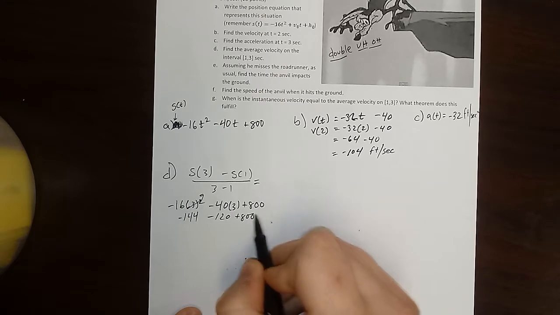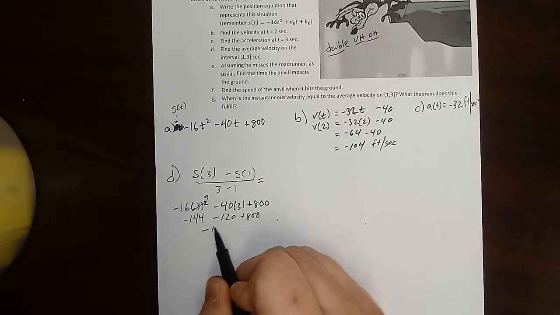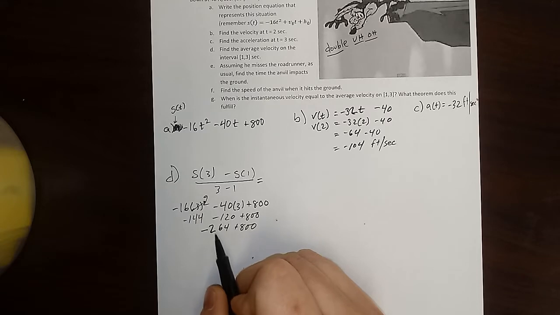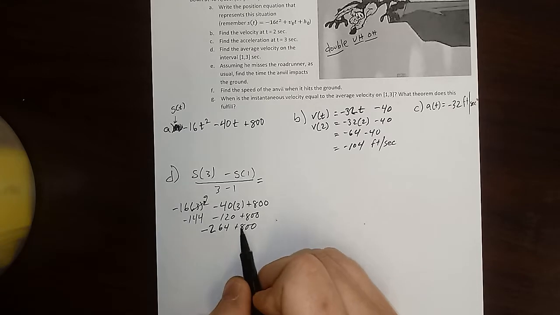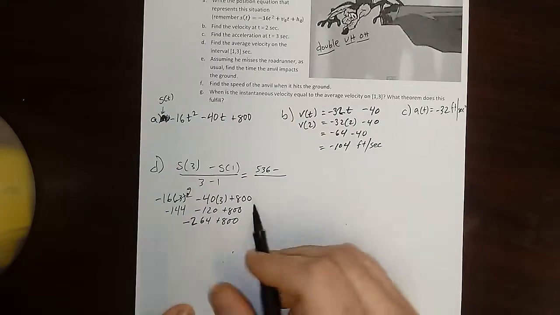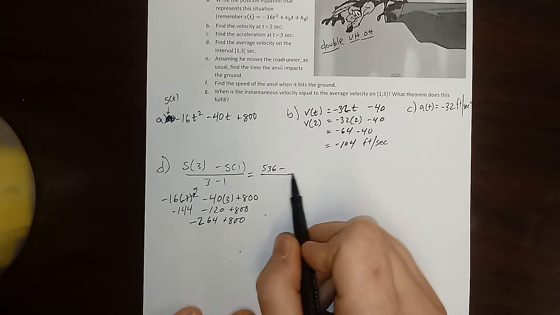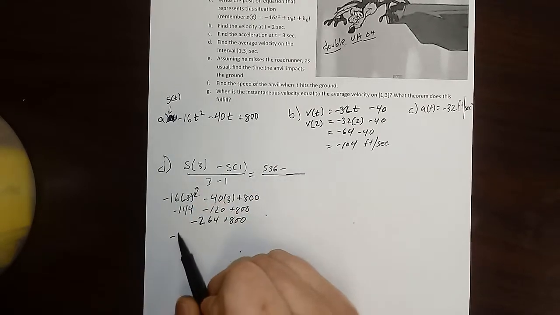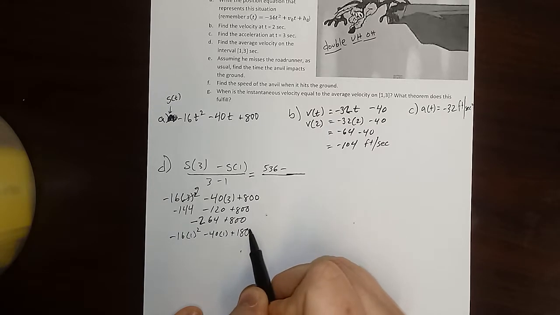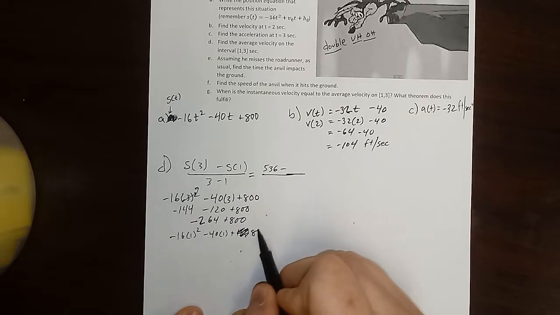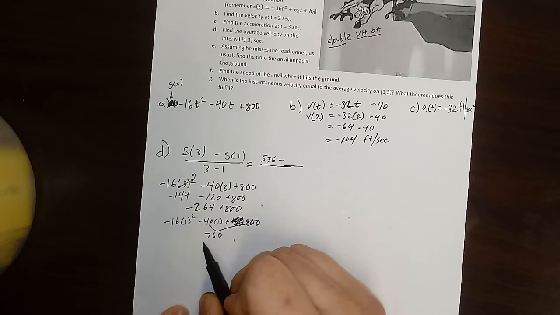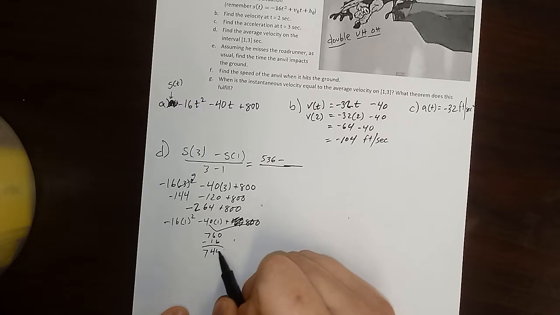So negative 264 plus 800. So that's going to be 536. Then we have 536 minus, and now I gotta find s of 1. s of 1's gonna be super hard, so I gotta plug in 1 for t. The hardest part apparently for me was writing 800 right then. Okay, so 800 minus 40 is 760, minus 16 is 744.